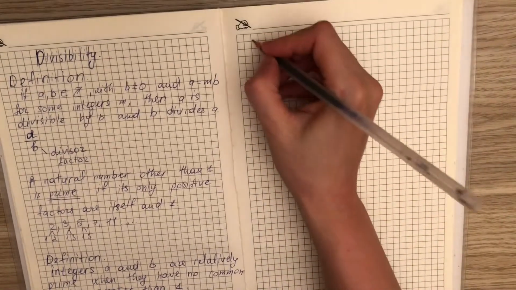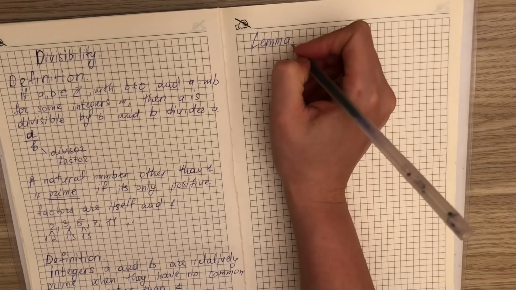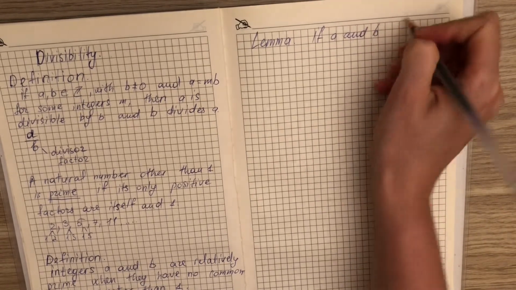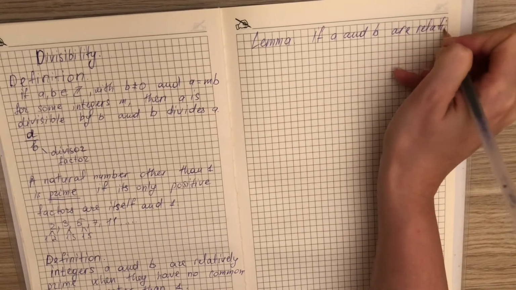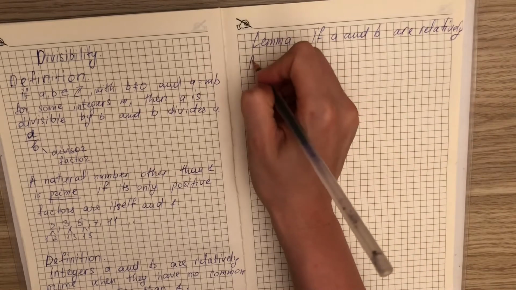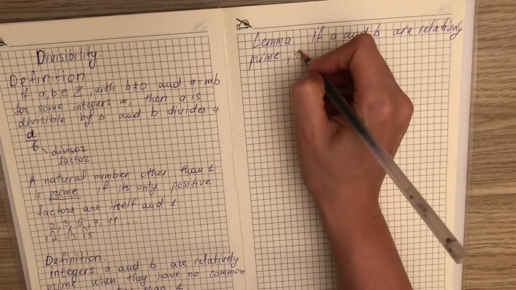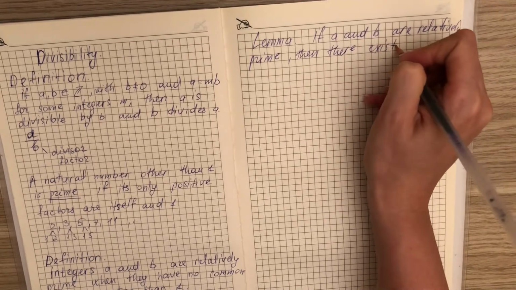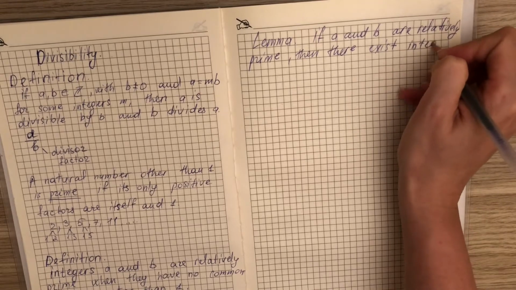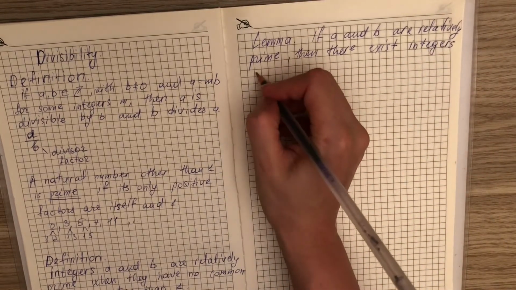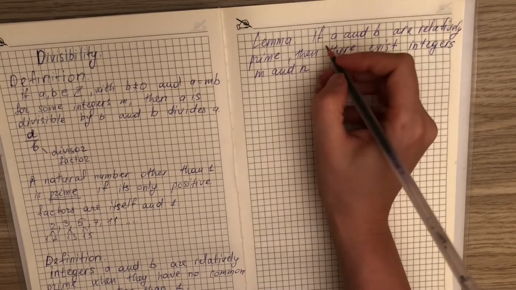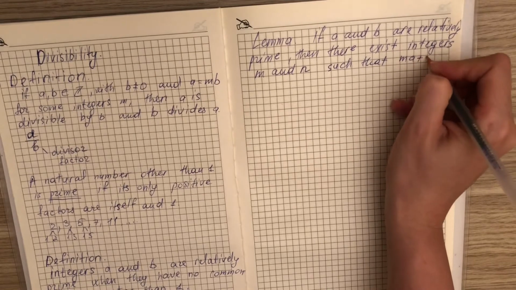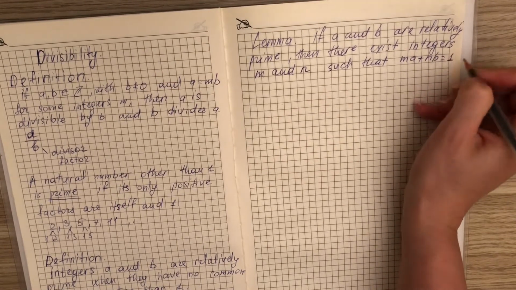Lemma. If a and b are relatively prime, then there exist integers m and n such that m times a plus n times b is equal to 1.